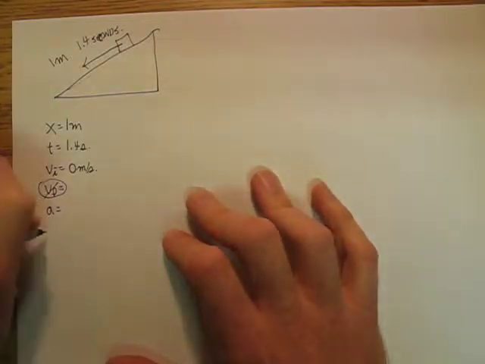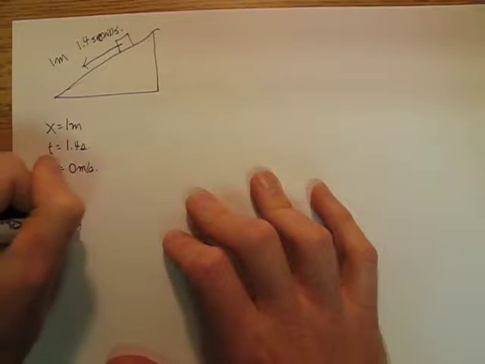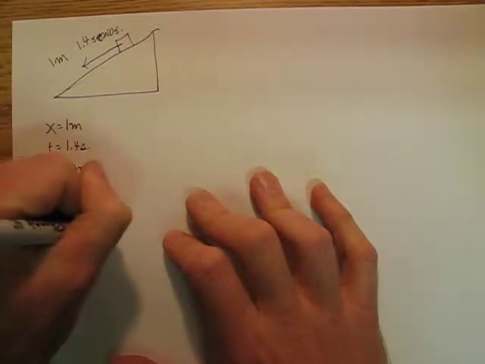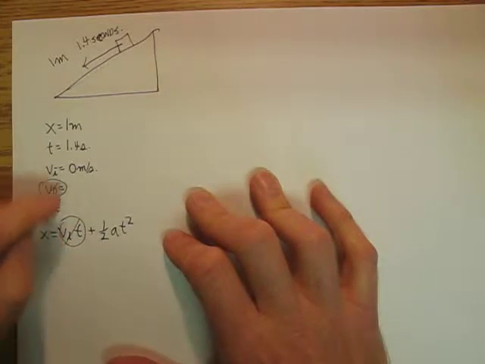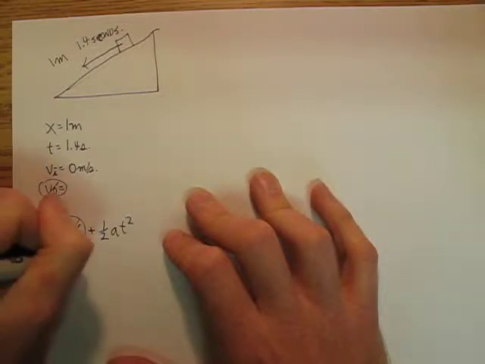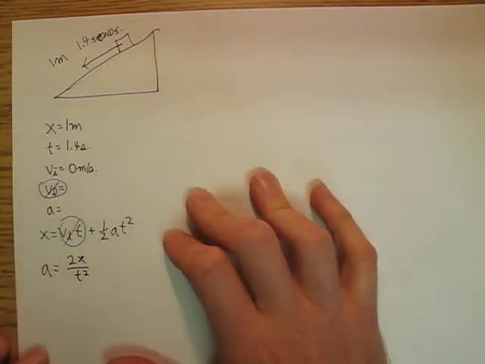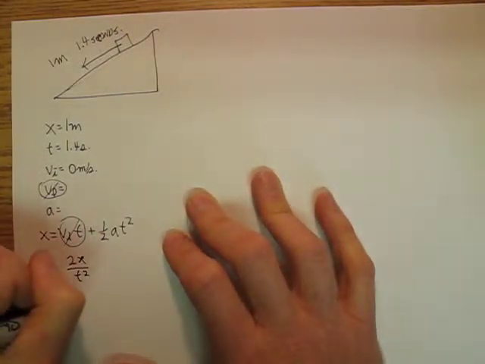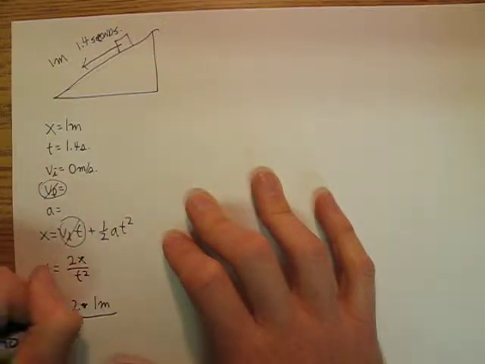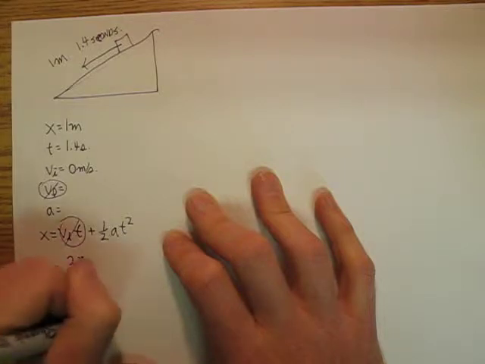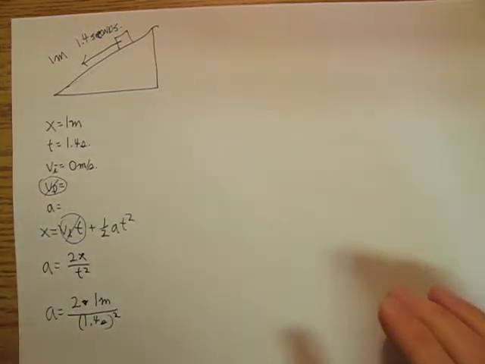So we have x equals vi t plus 1/2 a t squared, and we're going to solve that for a. Remember that the vi t term is going to be 0, so we don't need it. So a is going to be 2x over t squared, so 2 times 1 meter over 1.4 seconds, and again remember to square it.